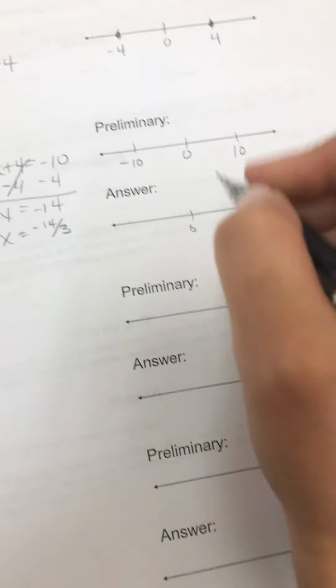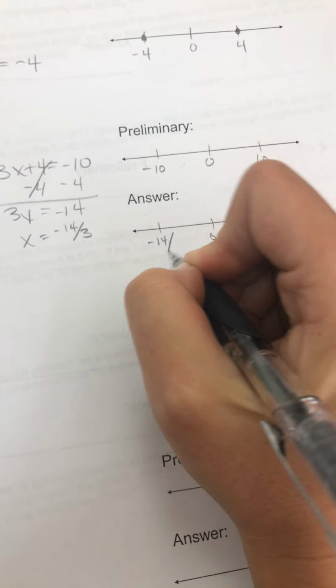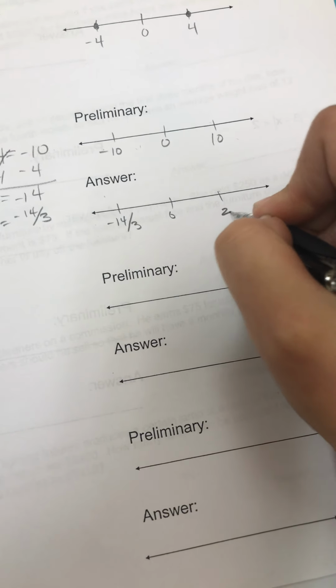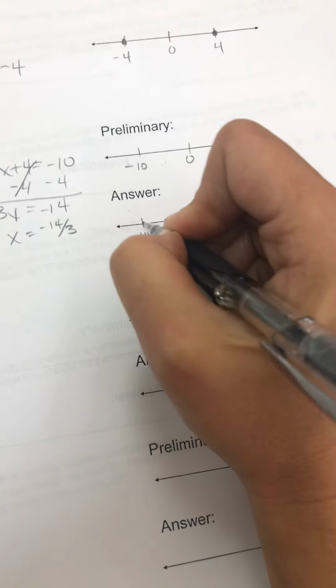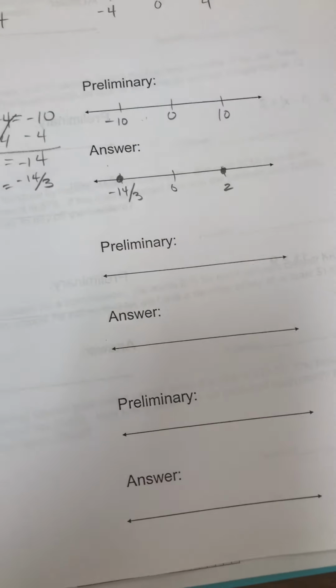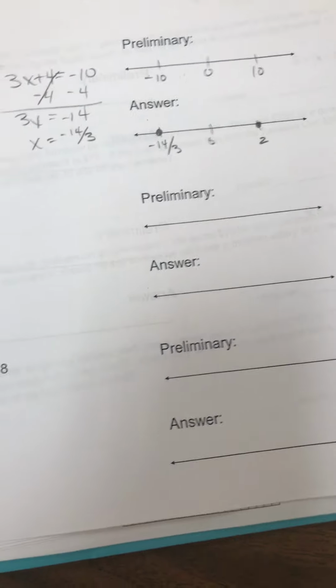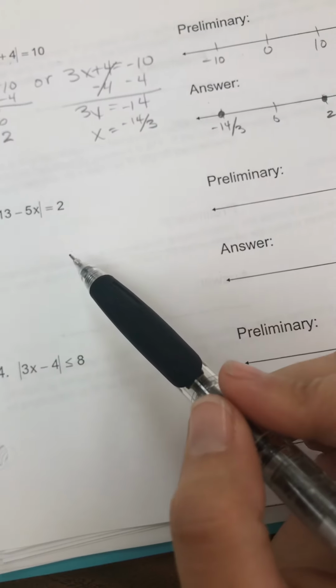So let's put 0, negative 14/3, and 2, and plot those points. Number 3 would be just like number 2.